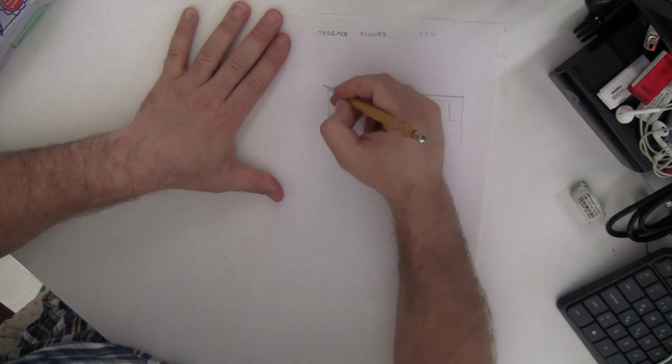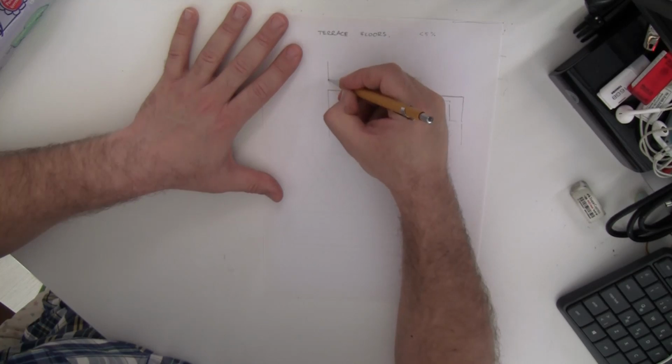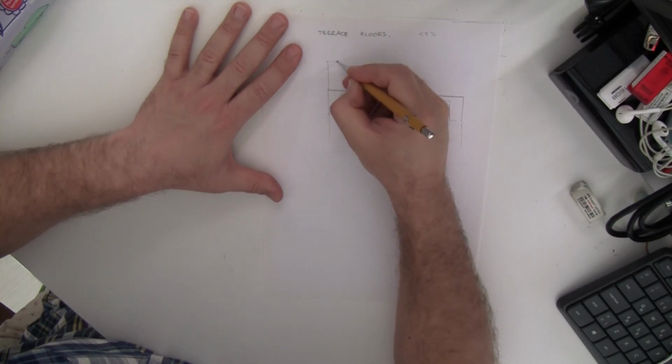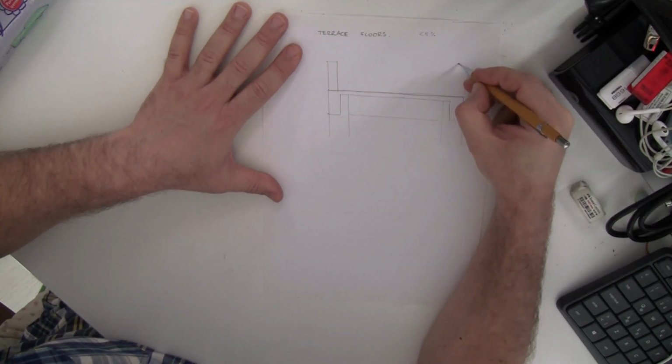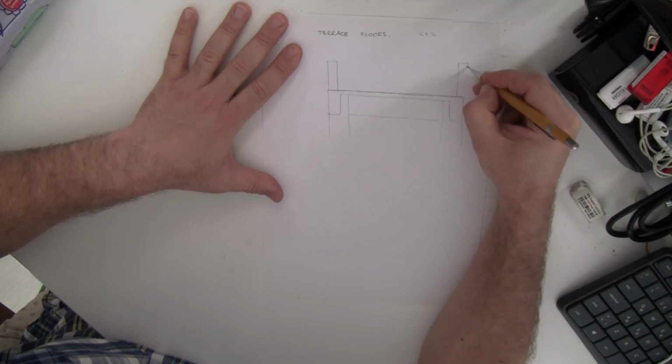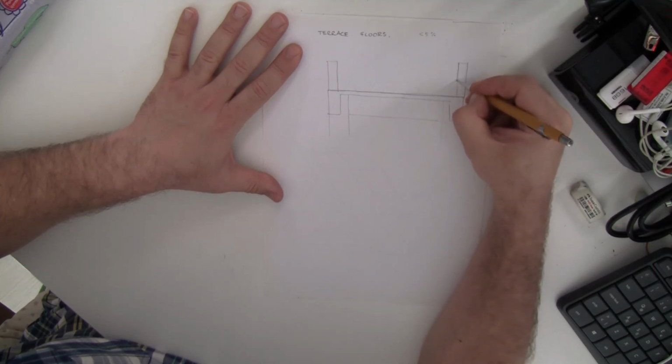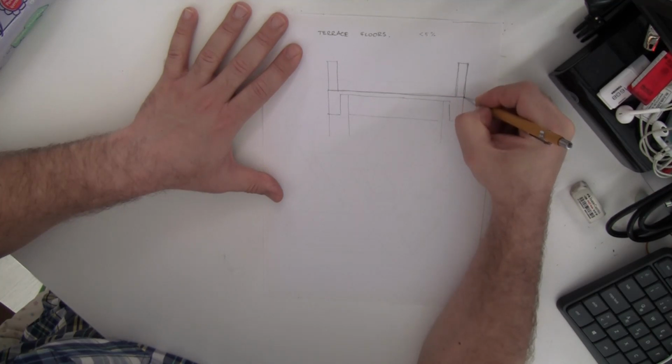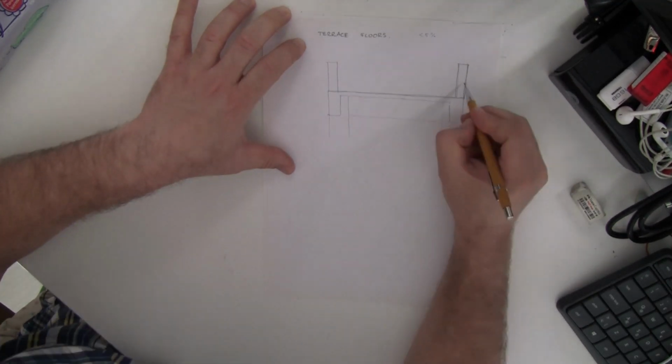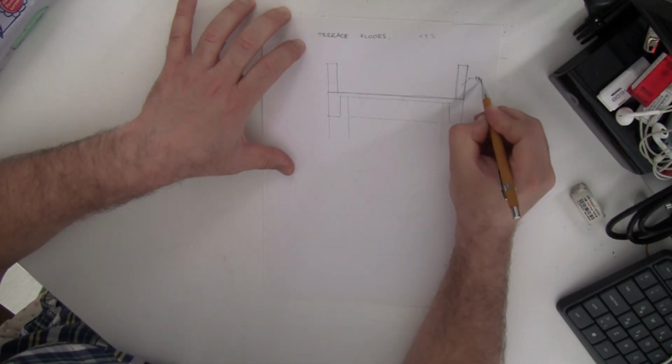So in terrace floors, we need to keep in mind that there's a very important wall that needs to be constructed there, which is called a parapet wall.